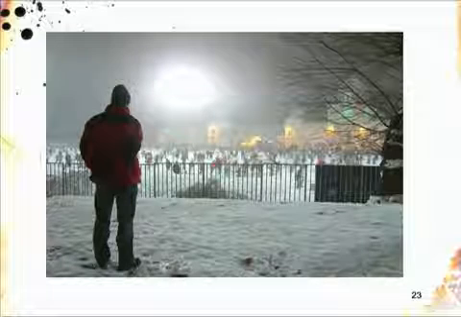Night photography is almost always very deliberate, and it's perfectly fine to expect to see shadows at night, as we see on the back of this person watching ice skaters.